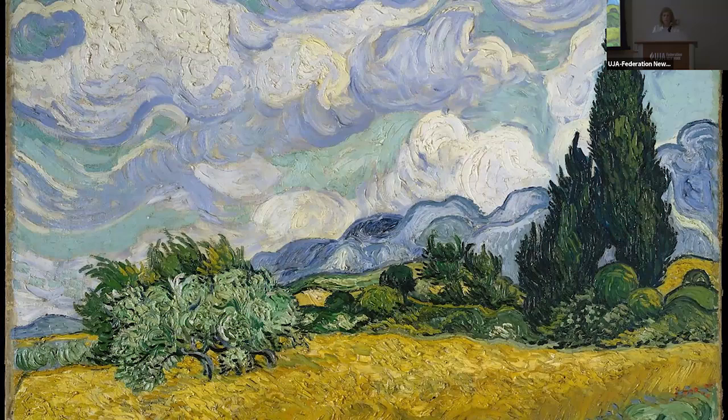We can clearly see the impasto in the clouds, in the sky, in the distance, in the middle ground for the cypresses and for the olive tree leaves, and close to us, the viewers, hatching for the wheat stalks and calligraphic loops for the grass in the foreground, similar to the clouds. So it's right here, and you cannot see it in the slide.